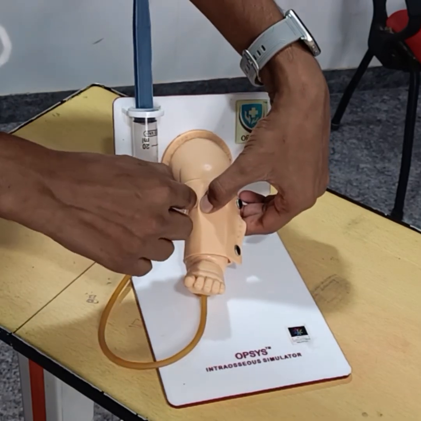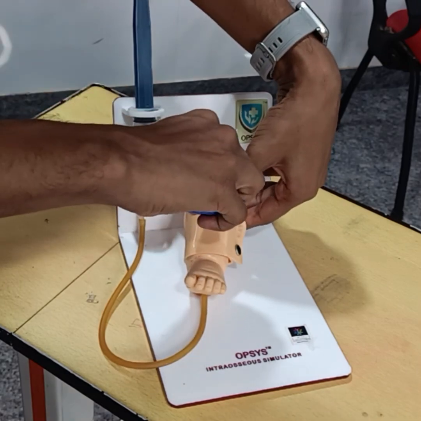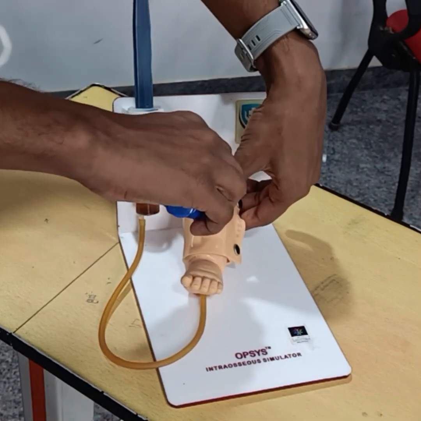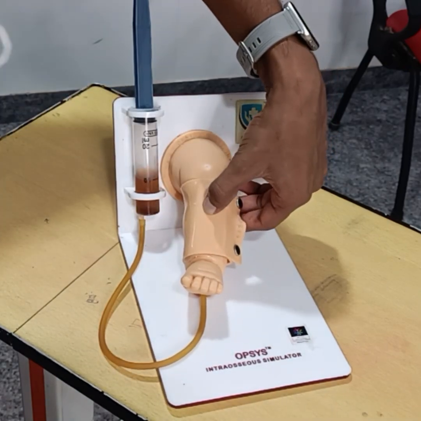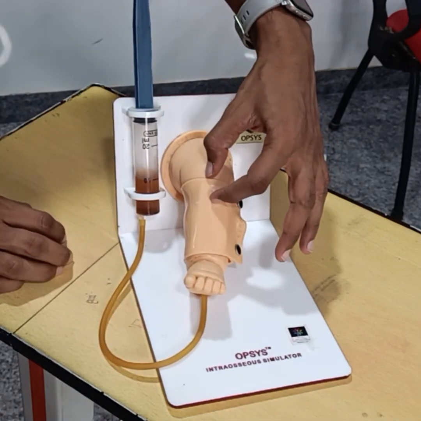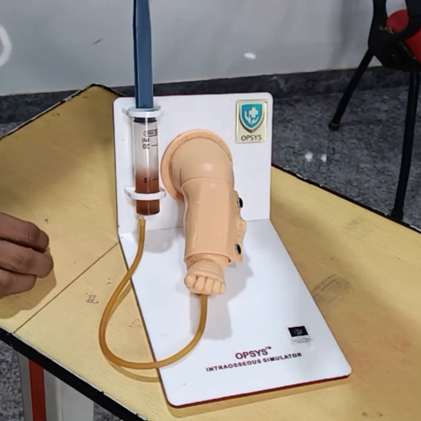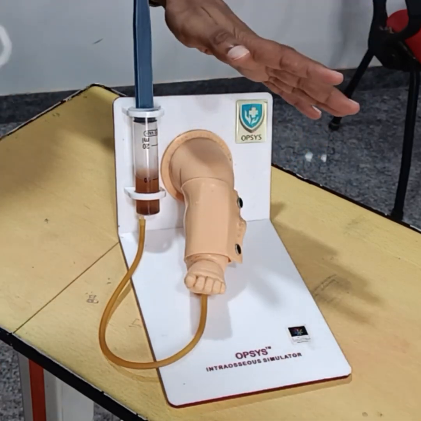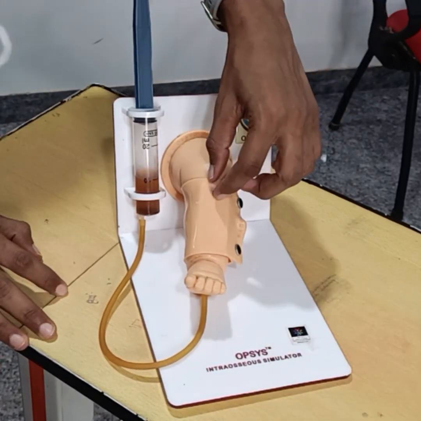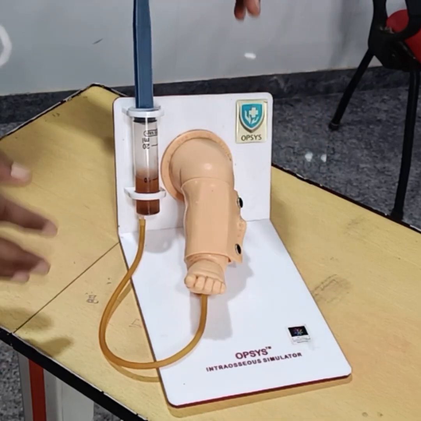Here I am going to prick my needle at a 90-degree angle. Why are we avoiding the tibial tuberosity itself? In pediatric cases there is a growth plate in the proximal and distal regions. To avoid accidentally pricking the growth plate, we choose the site 1 centimeter below the tibial tuberosity.